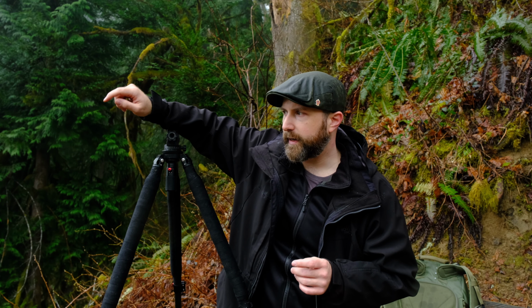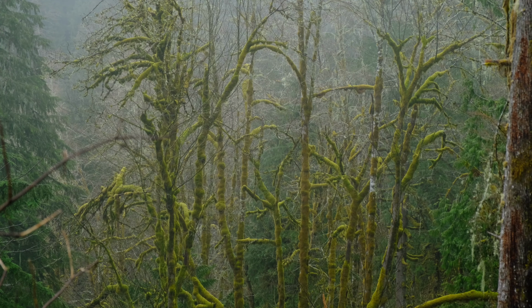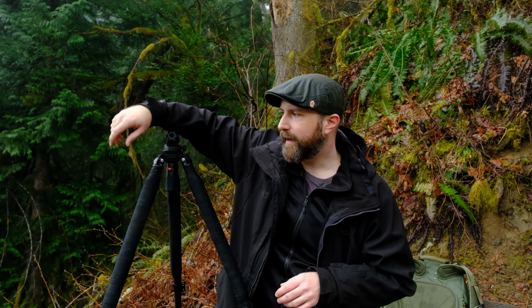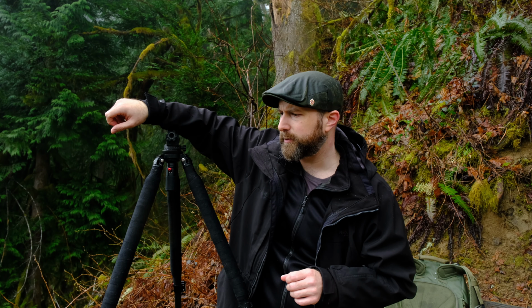So like right now I'm setting up to shoot these trees down below me, and they stand out so well because the mist and fog is so thick behind them. And I think it just looks incredible. It's absolutely stunning.